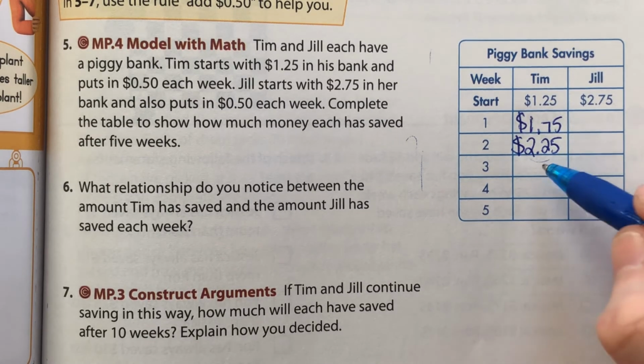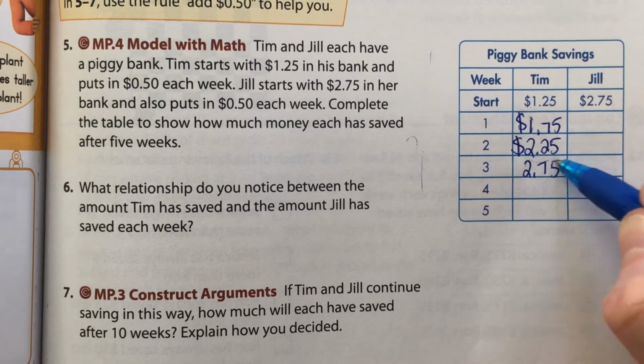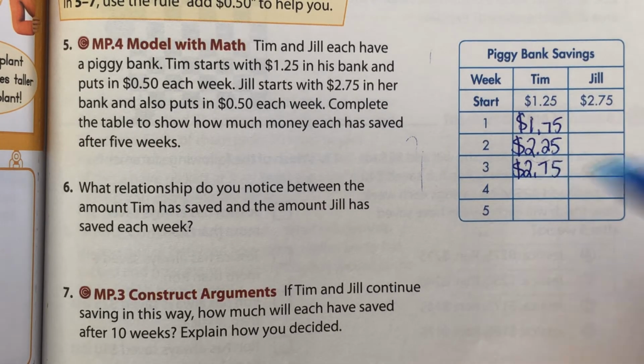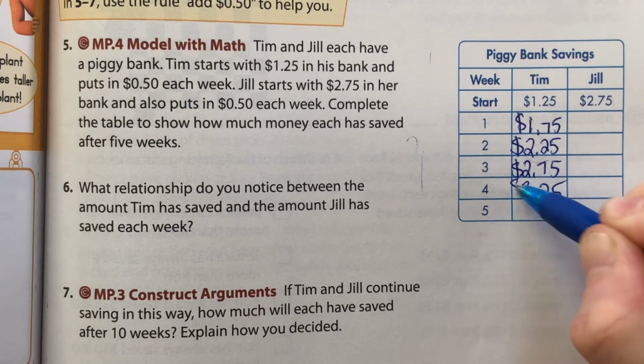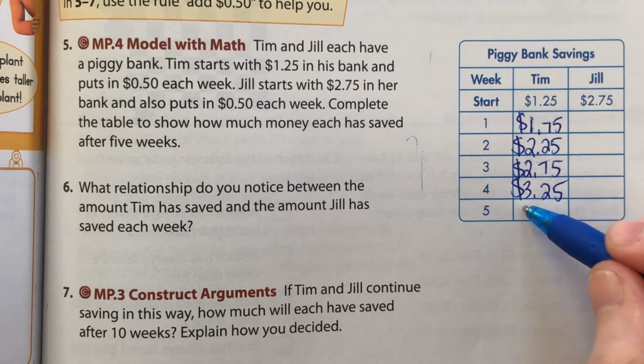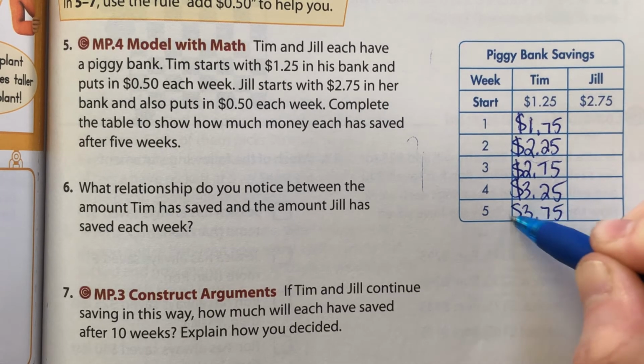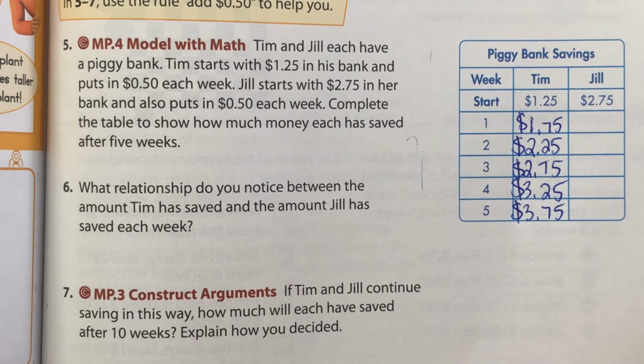$2.25 plus 50 is $2.75. $2.75 plus 50 is $3.25. $3.25 plus 50 is $3.75. Now let's look at Jill.